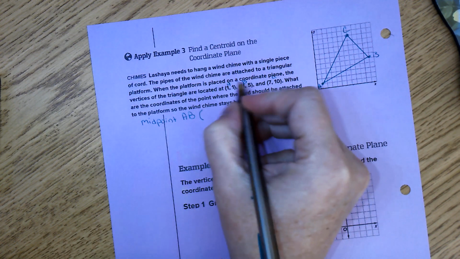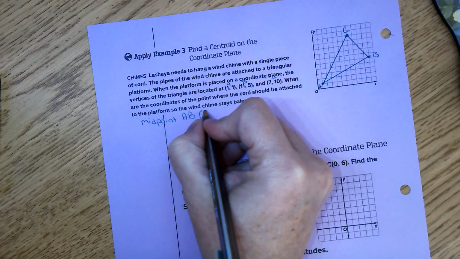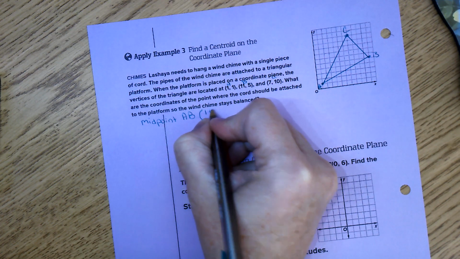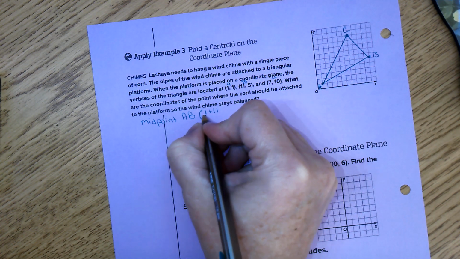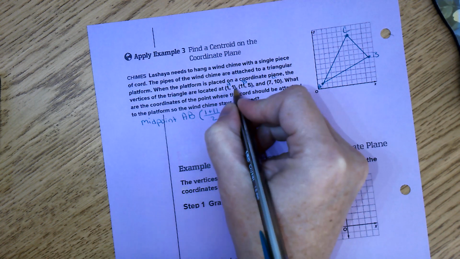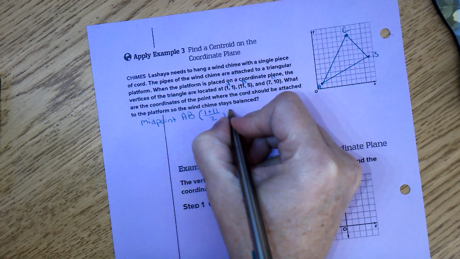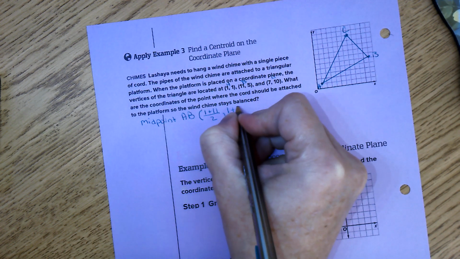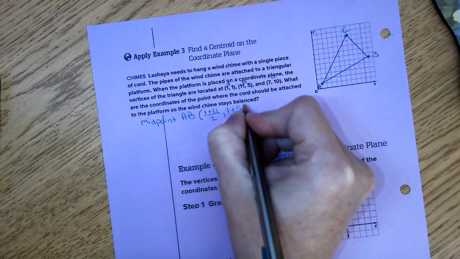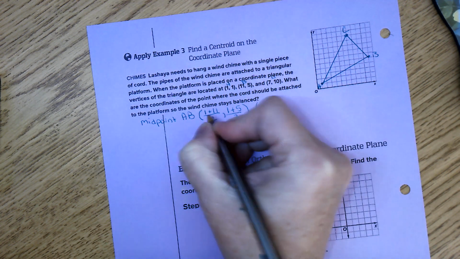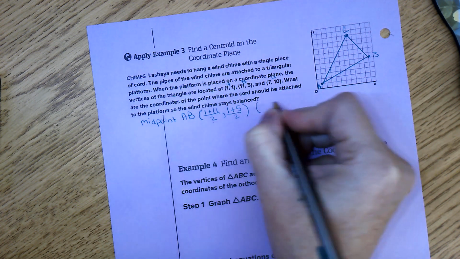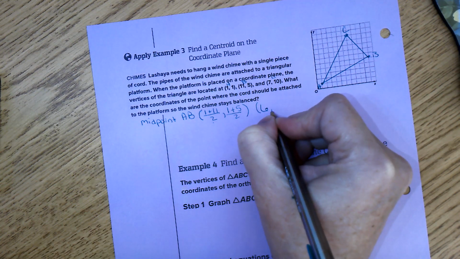Now that's going to be your x plus x divided by 2. And then your y's added together divided by 2. And then we see 12 divided by 2 is 6.